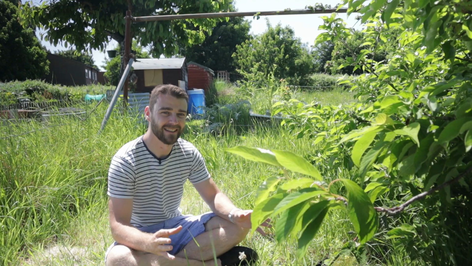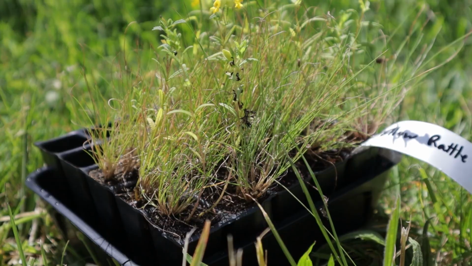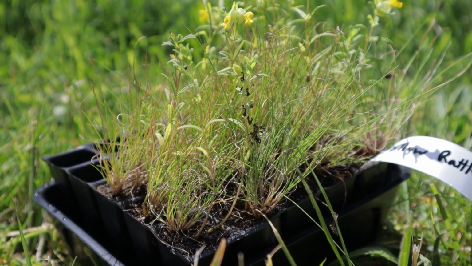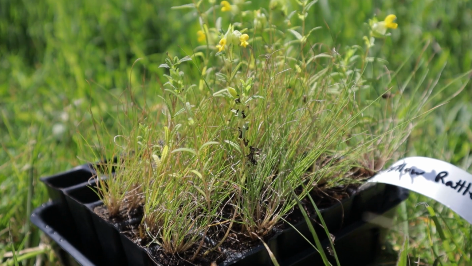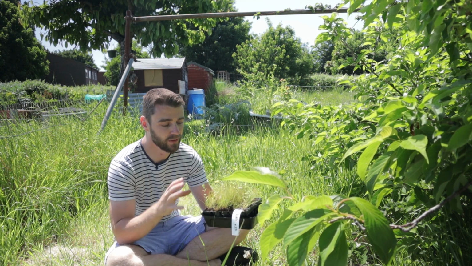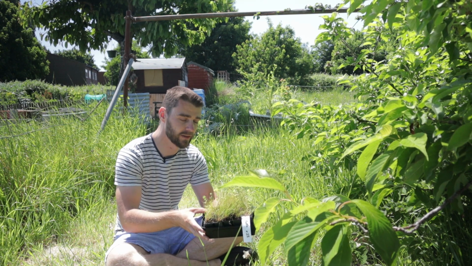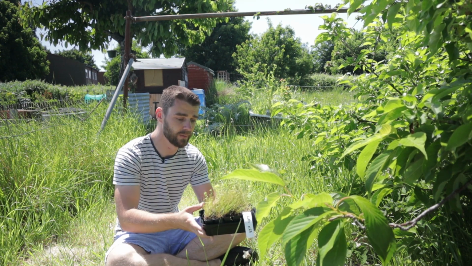So what I'm going to be doing is using an amazing plant called yellow rattle. Now this plant is incredible, and it is also very, very difficult to get this to germinate. So I've got some plug plants here which are quite difficult to get a hold of. Sometimes you have to order in advance. I was really lucky, these just came in stock. I'll leave a link to the website where I got them in the description.